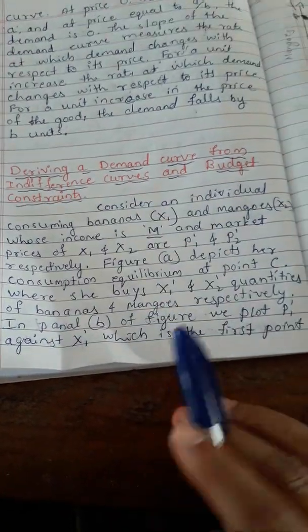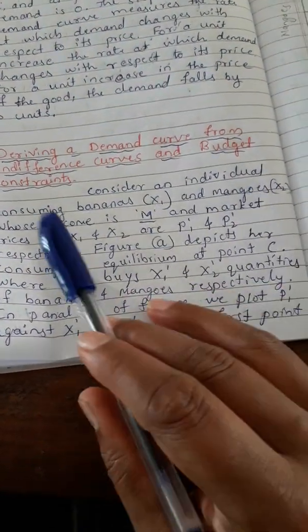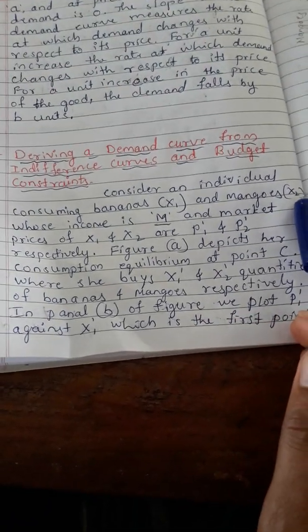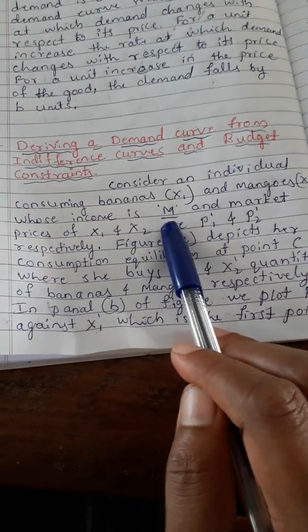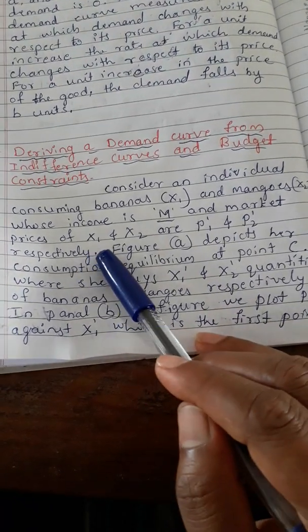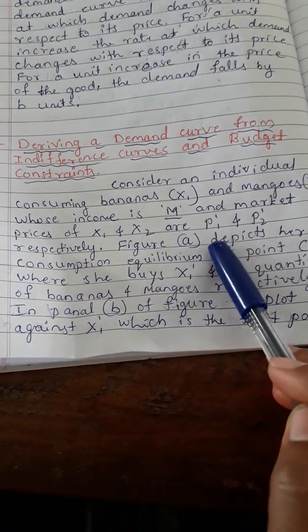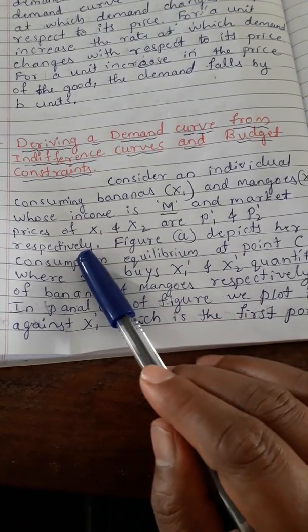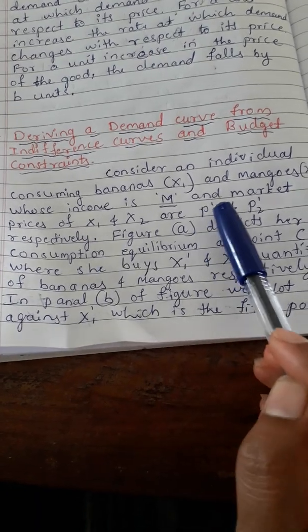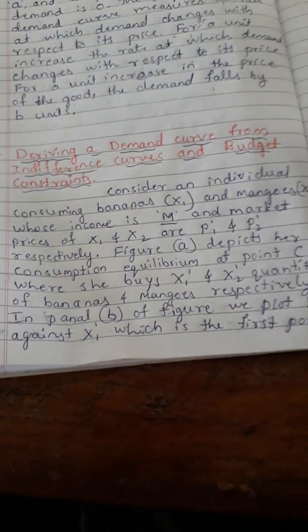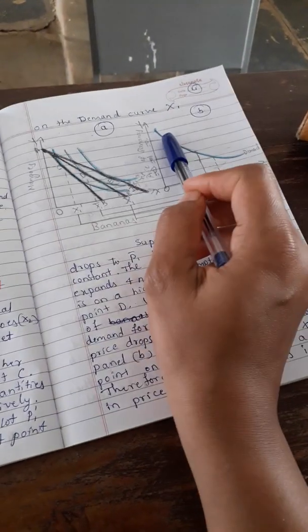For example, we know that X1, consider an individual consuming bananas. Bananas means X1, mangoes means X2 here. And next, whose income is M. M means income, money or income. And the market prices of X1 and X2 are P1 dash and P2 dash respectively. It means the X1 price is P1 dash and the X2 price is P2 dash here. They are given in two panels, A and B diagrams here, panel A and panel B.